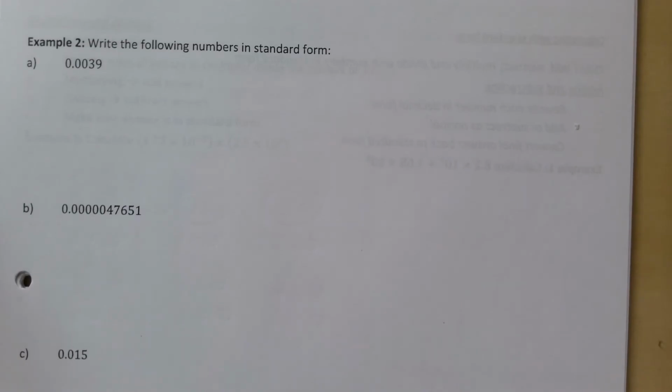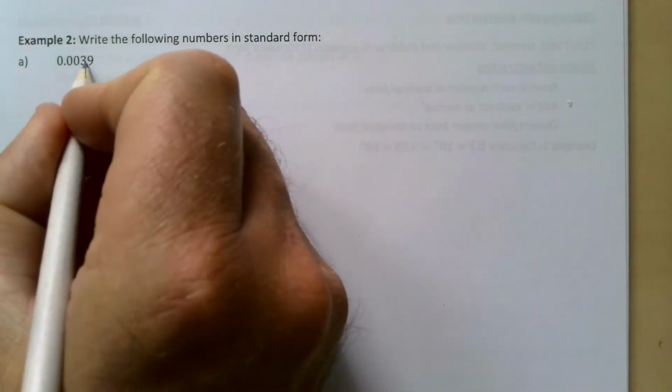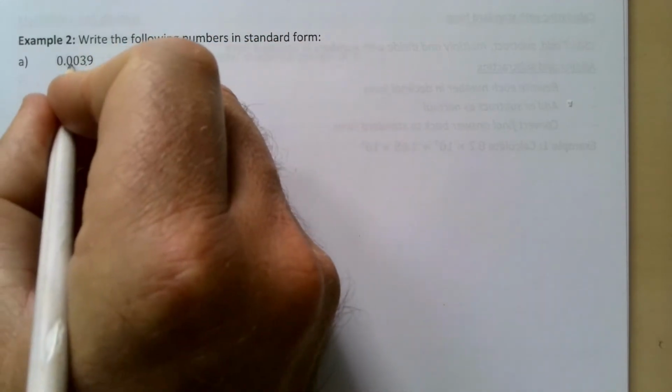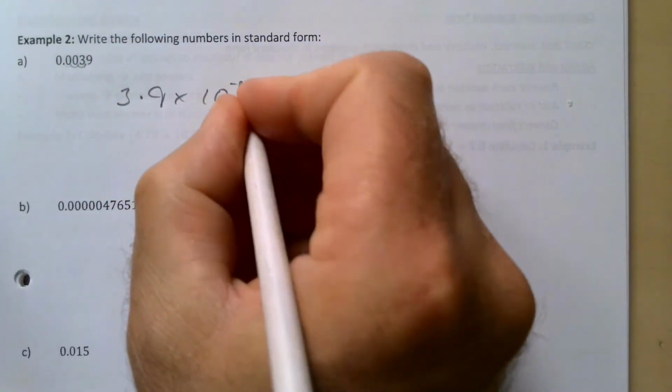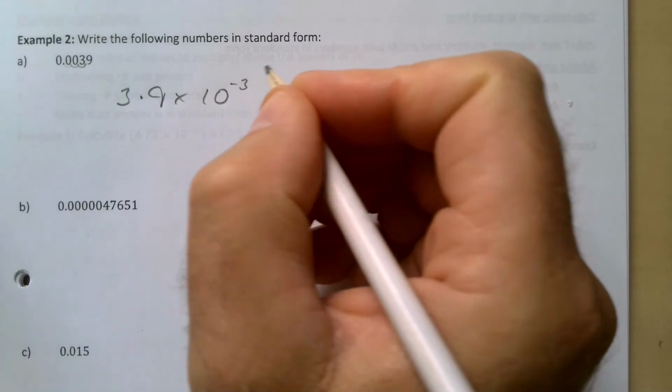Let's keep going. So write the following numbers. Now we're dealing with the smaller numbers. So how do they work? Very similar. Again, we look to see where we're putting it. So we're putting our decimal point here. So it's going to be 3.9 times 10. And we've moved 1, 2, 3. So we've moved the number 3 along. And because it's a small number, we write negative 3 or minus 3.